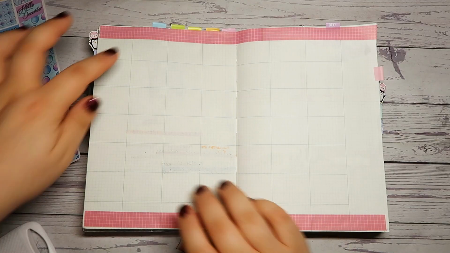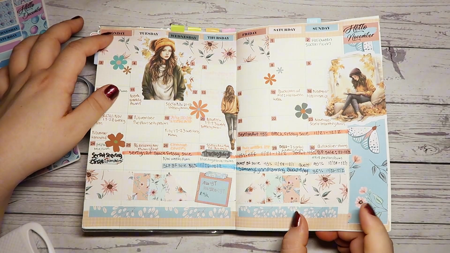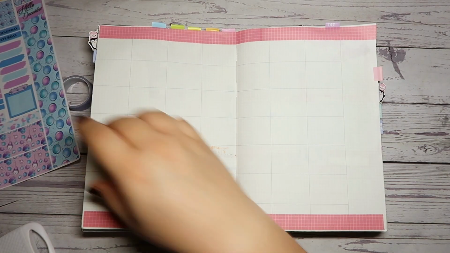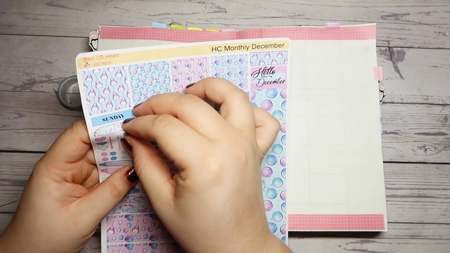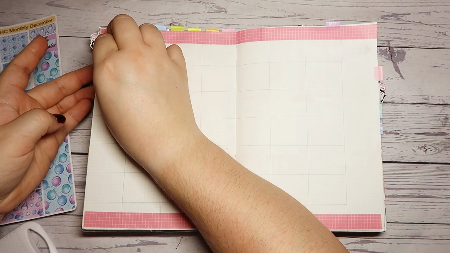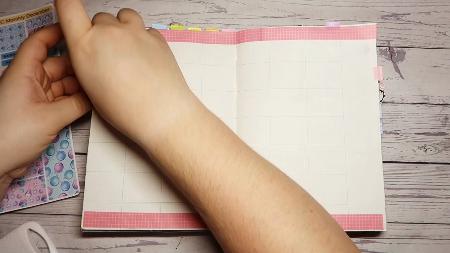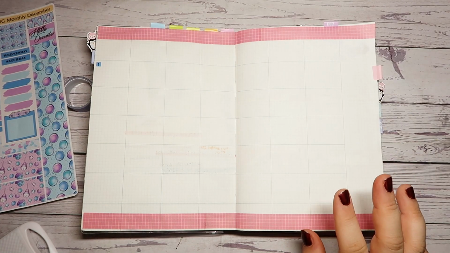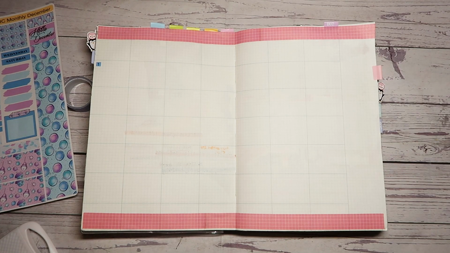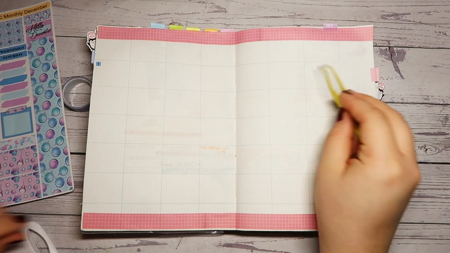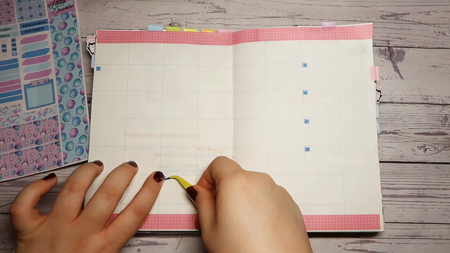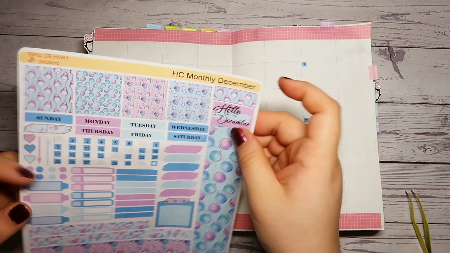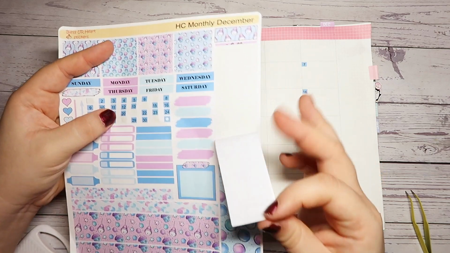Okay, so Monday is the first day of December. So I think we're going to start here, and I am going to go ahead and put the 1 right here just so I know where to put all of the boxes and everything. I do need my tweezers because I'm doing a struggle. 1, 2, 3, 4, 5, 6, 7, 31. This way I can see how much space I have to work with for the boxes here and the washi and everything. That way I know.